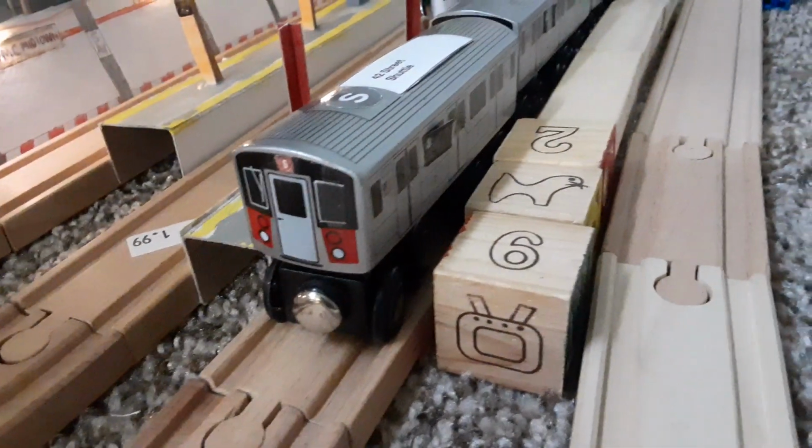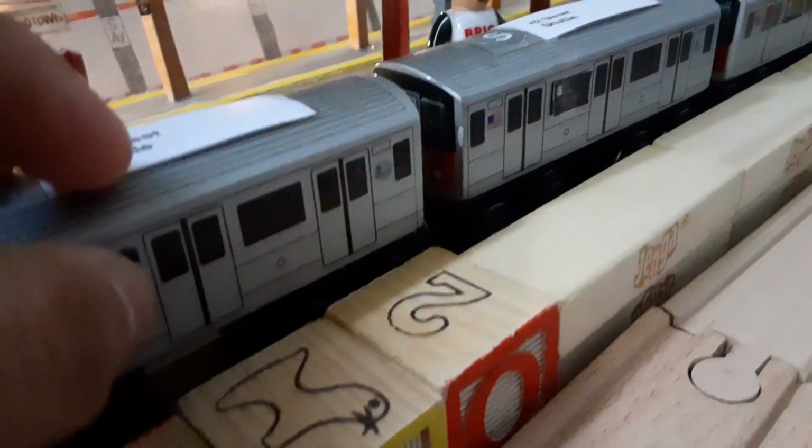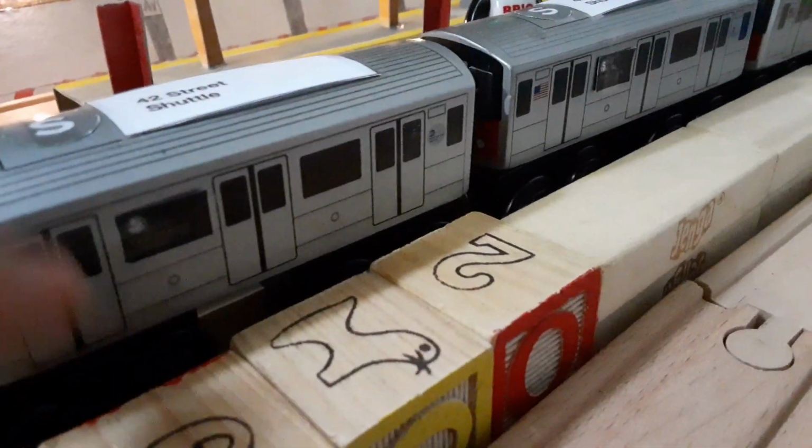And there. That's one of the shuttles. And this keeps coming off. I'm gonna retape it as soon as I finish filming this video.